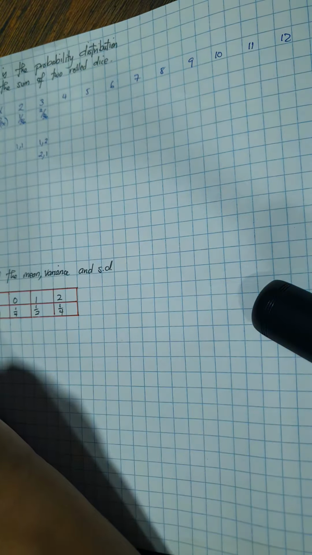Let's do 7. How many times can you get 7? Well, that's 1 and 6, or 6 and 1. 2 and 5, or 5 and 2. That's 3 and 4, or 4 and 3. That's it. So that's 1, 2, 3, 4, 5, 6. So that's 6 out of 36. You can clearly see the pattern here.